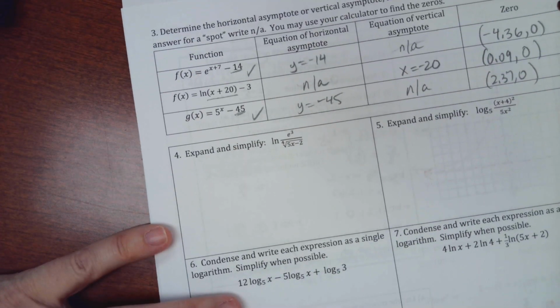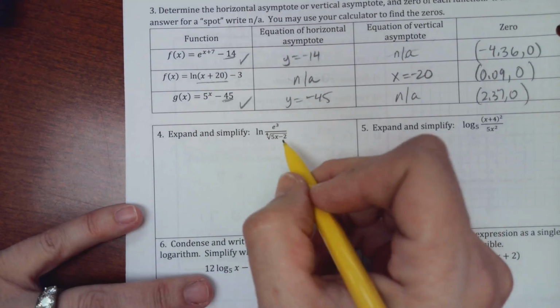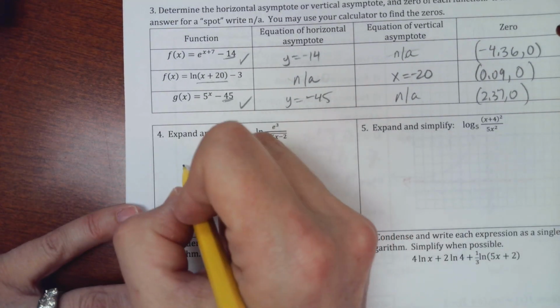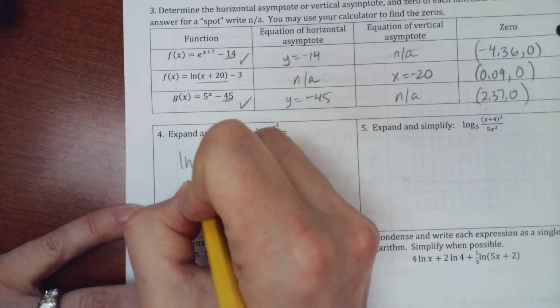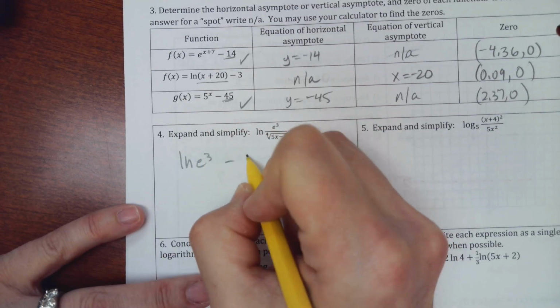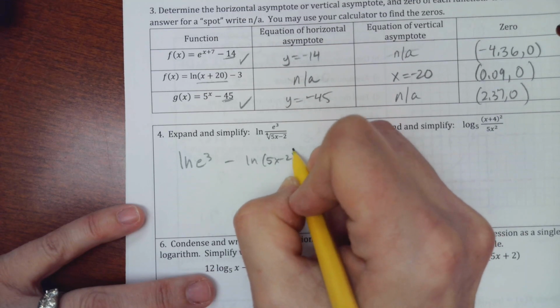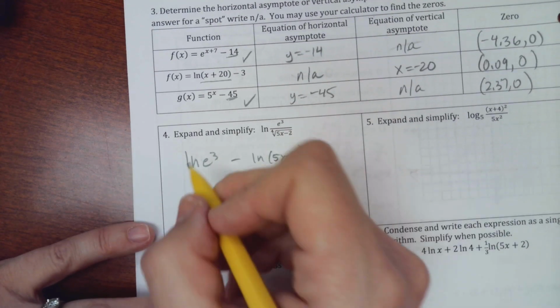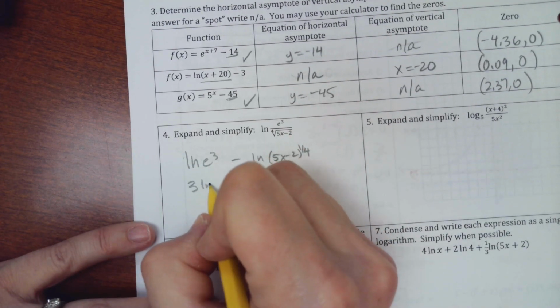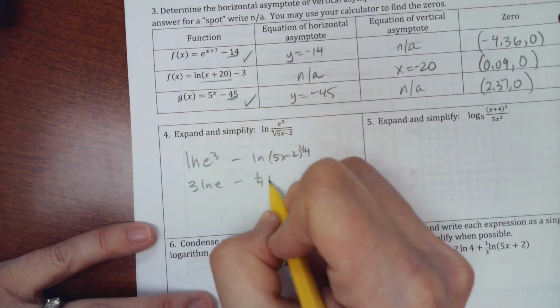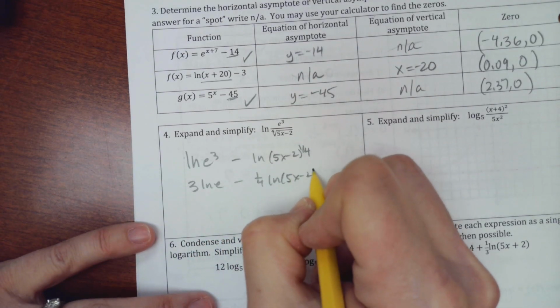All right, here we're going to expand and simplify if we can. So first of all, division turns into subtraction. So I have ln of e to the third minus ln of this guy, 5x minus 2. And remember, fourth root is a 1/4 power. So I'm going to bring this 3 out: 3 ln e, and 1/4 ln of 5x minus 2.